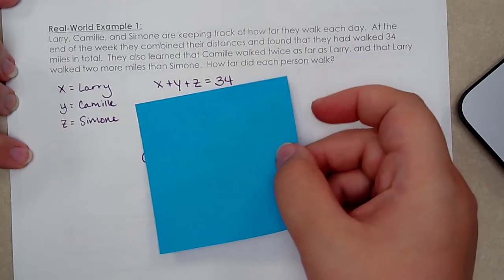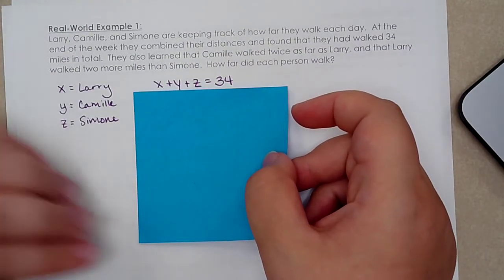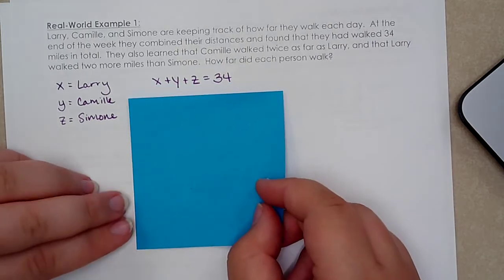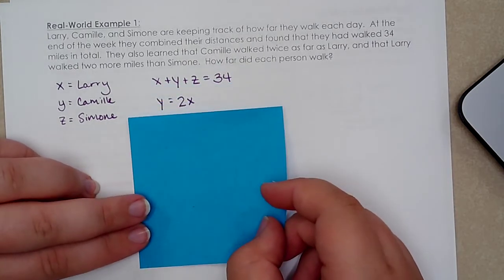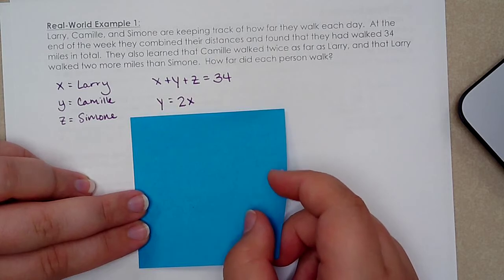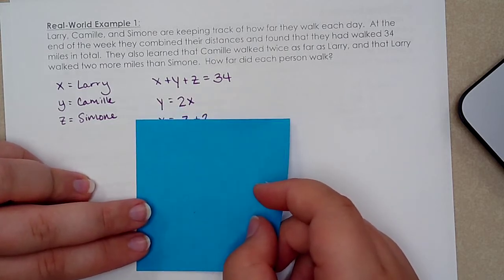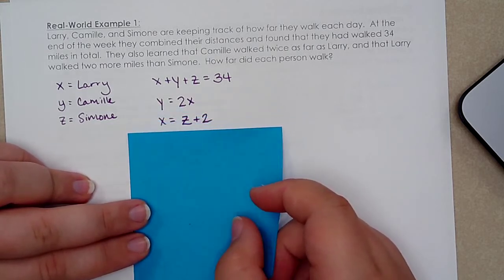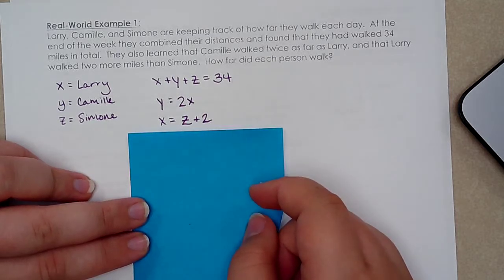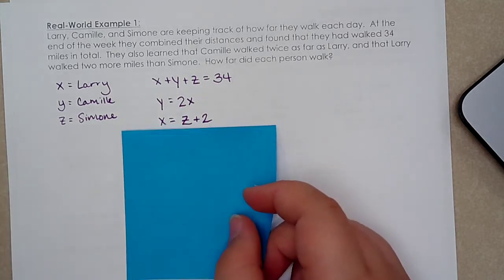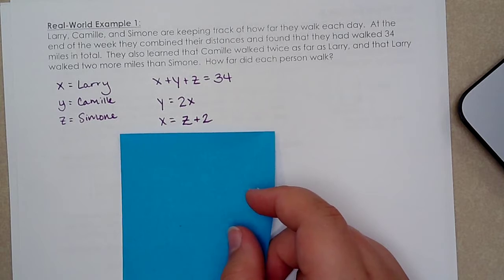So we know that altogether they walked 34 miles. Additionally, we know that Camille, who is Y, walked twice as far as Larry, who is X. And then, of course, we have Larry, who walked 2 more miles than Simone. So I've got those 3 equations written out.